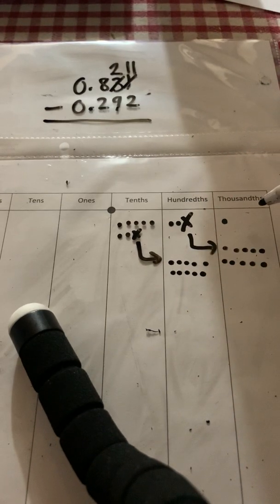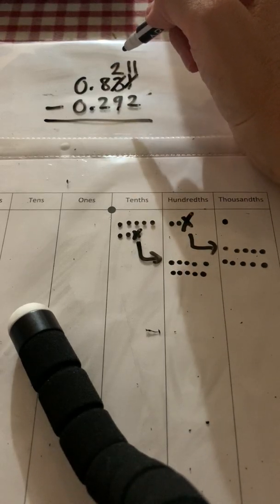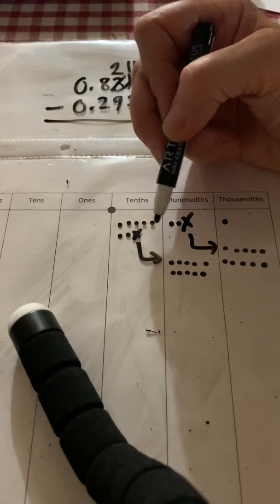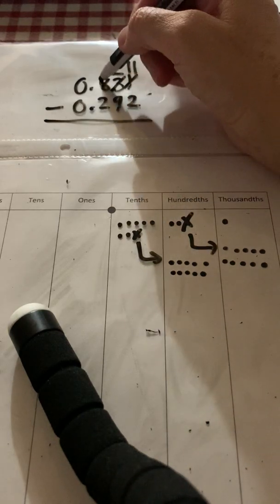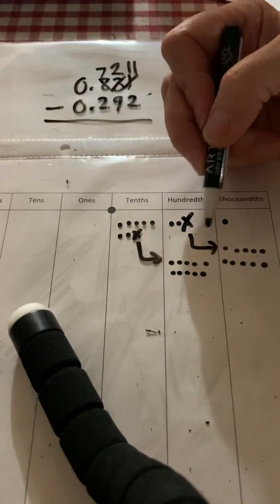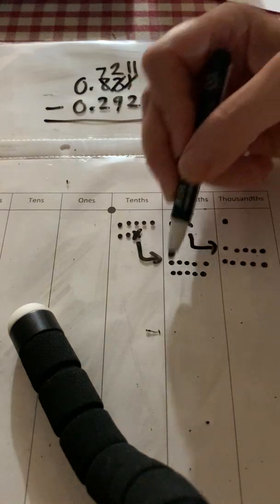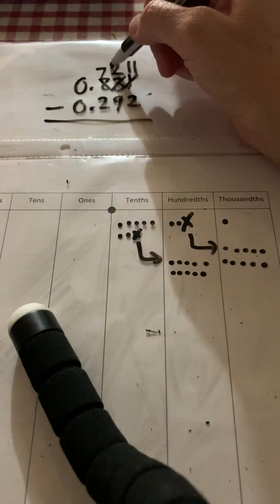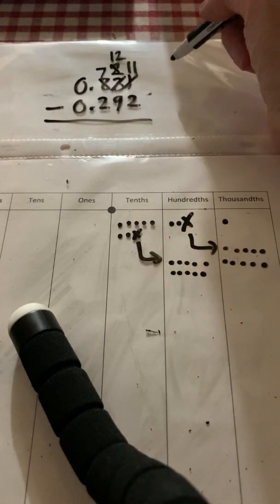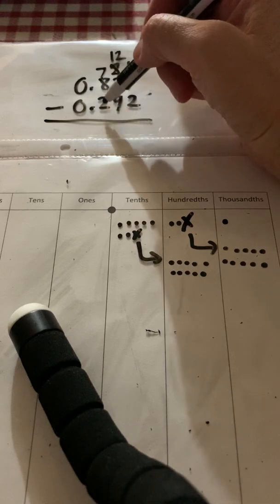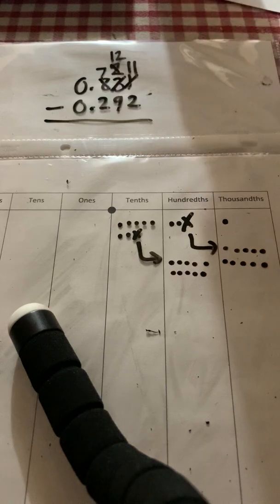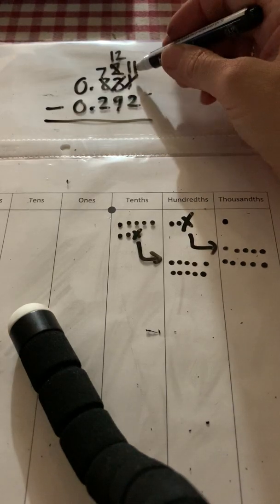Just like that. Now I need to correct my algorithm to make it match my chip model. I had 8 tenths, but now, since I unbundled one, I am left with 7 tenths. I had 2 hundredths, but now that I unbundled these, I have 10 more hundredths. 10 plus 2 is 12. So now I have 12 take away 9. Well, that's possible. I have 7 tenths take away 2 tenths. That's possible. I have 0 ones take away 0 ones. That's possible. So now I can do my subtraction.